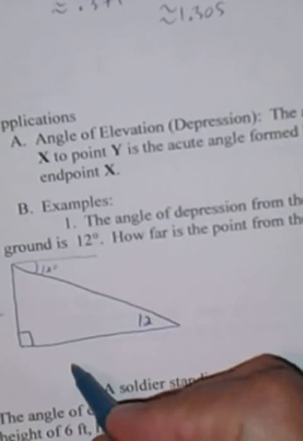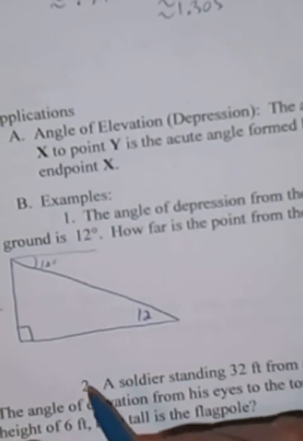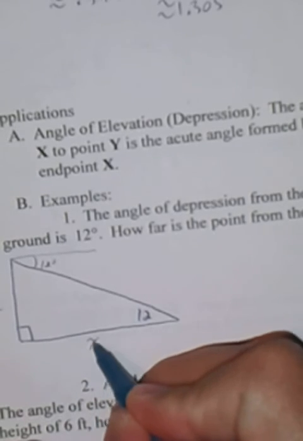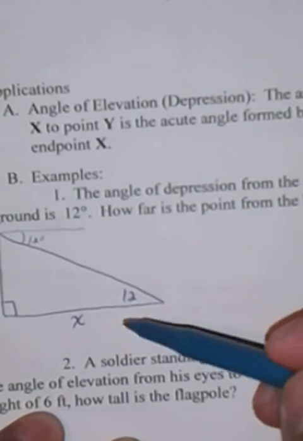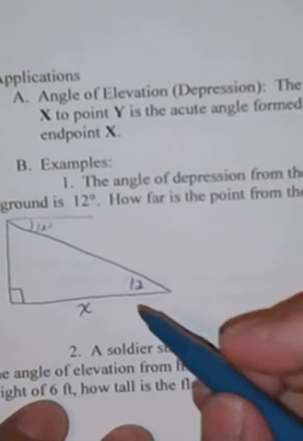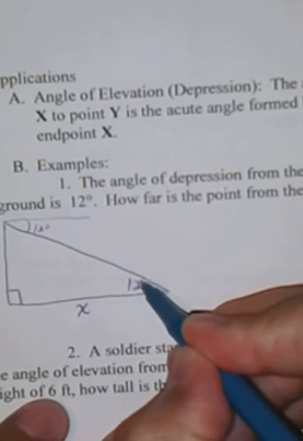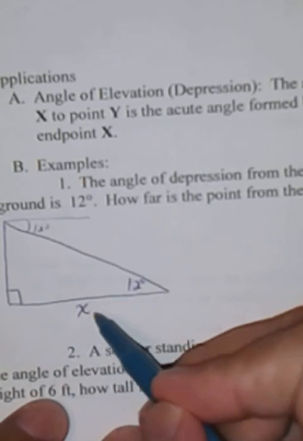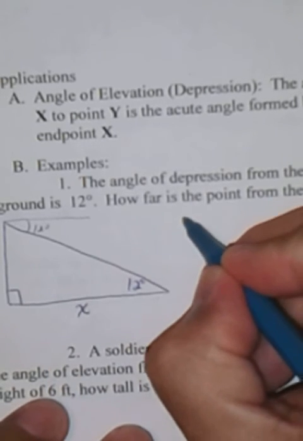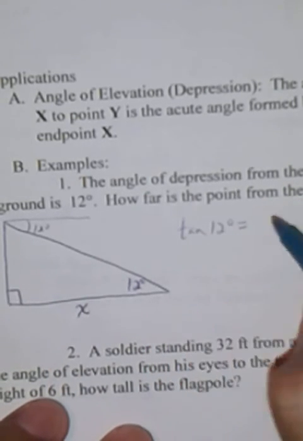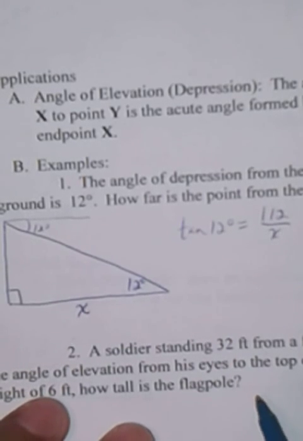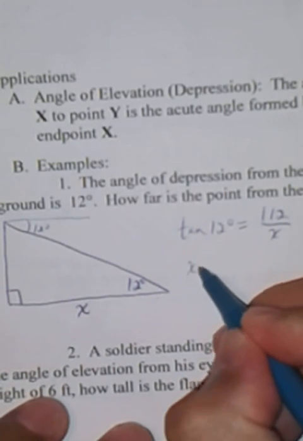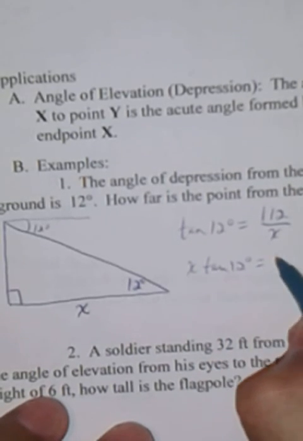Okay? All right, and the distance that I need to know is how far the point is from the base of the building, which is just the base of my triangle. I'm going to call it x. All right, so how do I approach this? Well, I know the relationship between these three numbers. I know that the tangent of 12 degrees is opposite over adjacent, which is 112 over x. So I'm going to say tangent of 12 degrees is equal to 112 over x. And these are feet, right? So x is going to be in feet. All right. And I can solve for x by multiplying both sides by x first. So I'll have x times tangent of 12 degrees equals 112 feet.